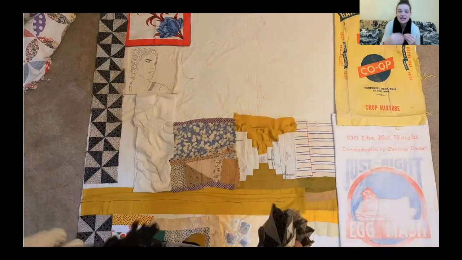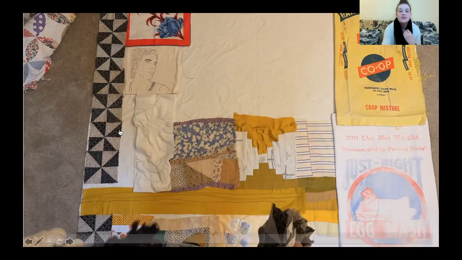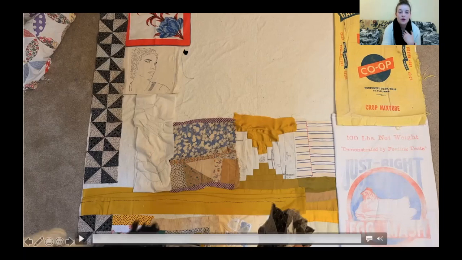I've extended the yellow so that here now I'm getting a really long strip because I'm matching my value vignette with my line vignette, as well as connecting it to my texture vignette. So I've clumped this yellow together. The handkerchief from my economy vignette, that is inviting the viewer in.